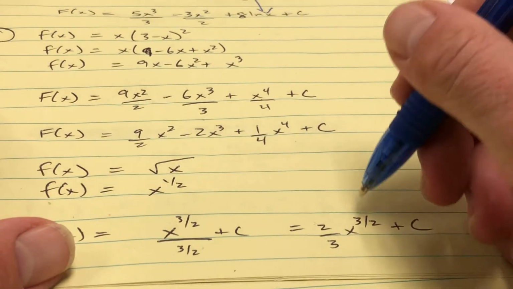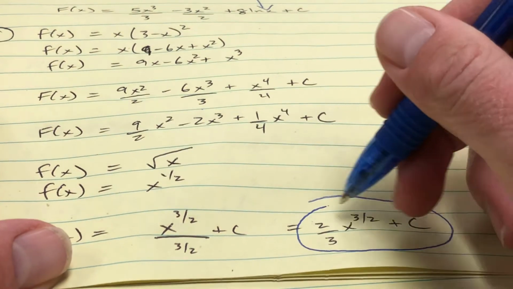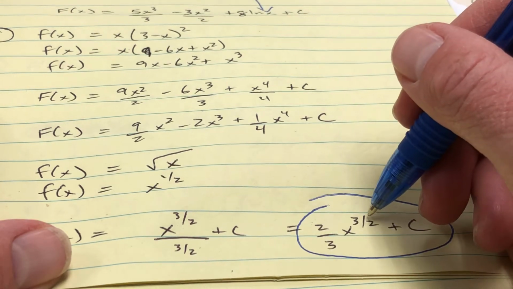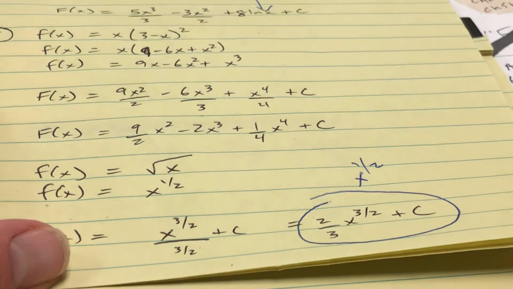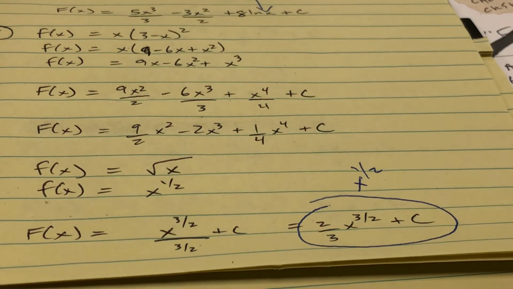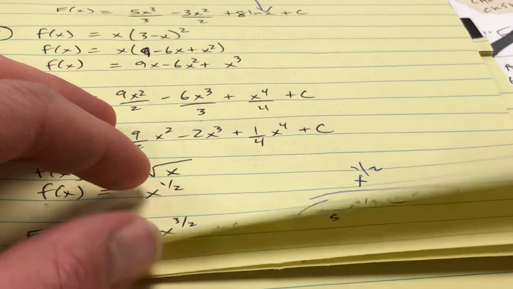So this is the proper way to give that answer. Again, if I take the derivative of this, 2/3 times 3/2, that's 1, and I subtract the power, I get back to x to the 1/2. You can always take the derivative of your antiderivative to check your answer.